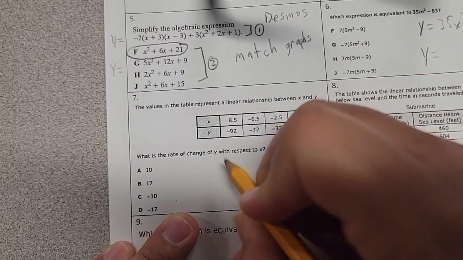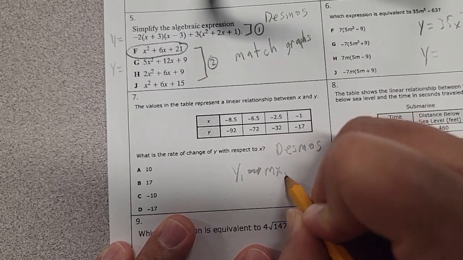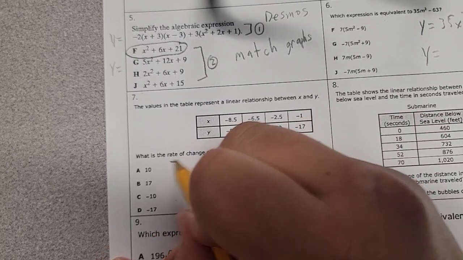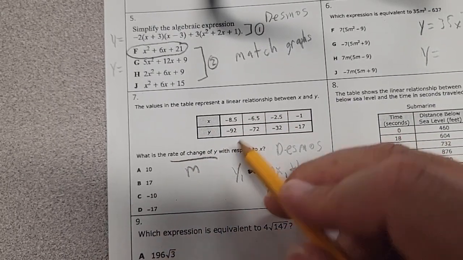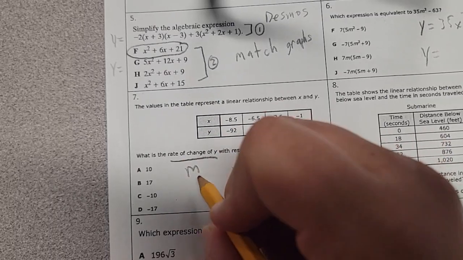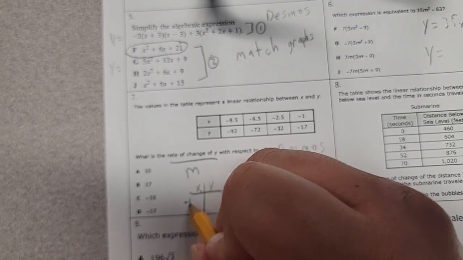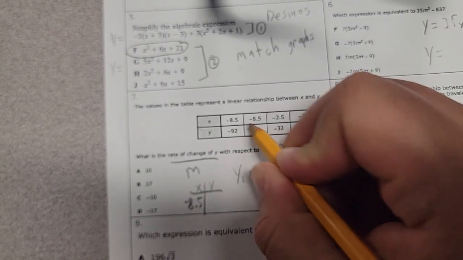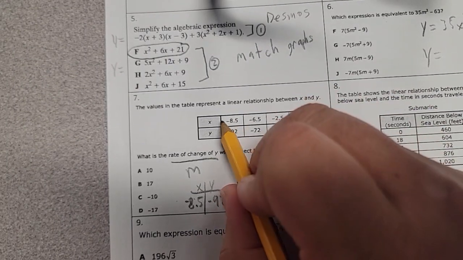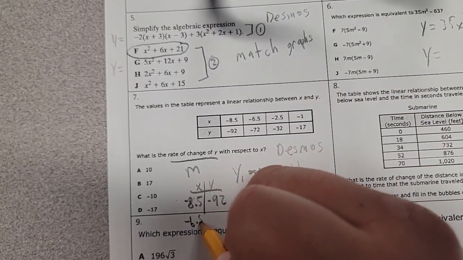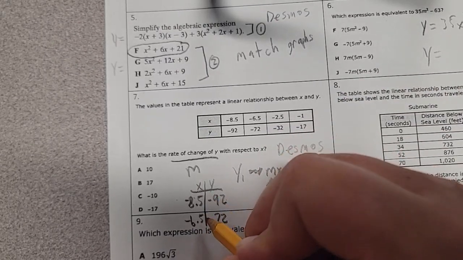This is the same as last time. y1 squiggly mx1 plus b, and the rate of change is the m. So they're only looking for this number. So remember the x and the y. When you put it in decimals, remember this x goes on this side, negative 8.5, and then the negative 92 goes on this side. And you keep doing that. So next is negative 6.5, then negative 72. Okay, like that. That's how you write it down in decimals.